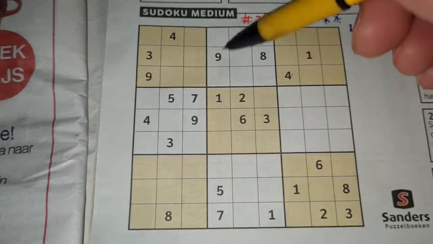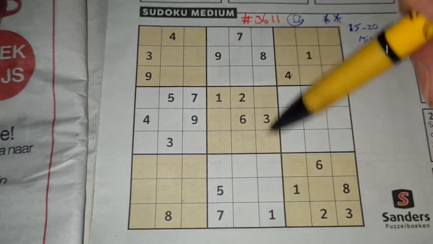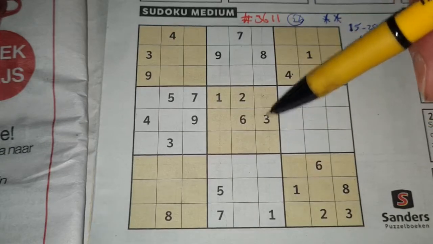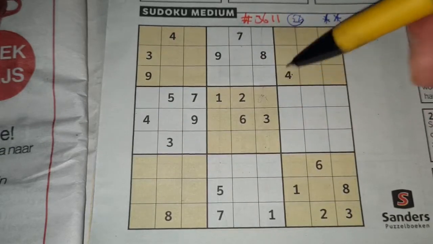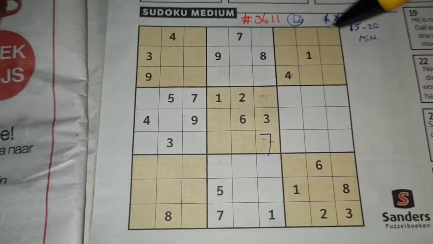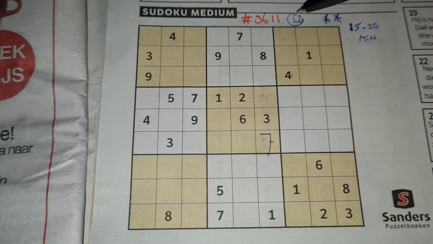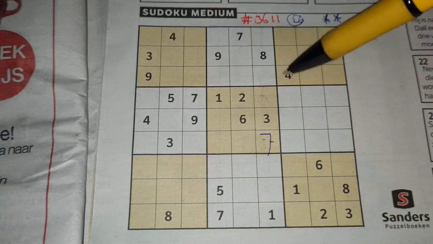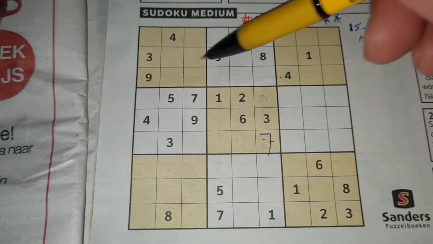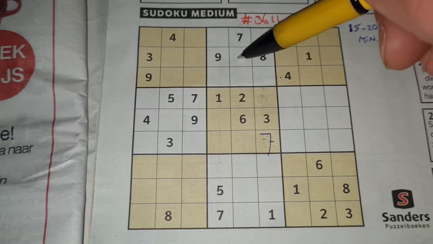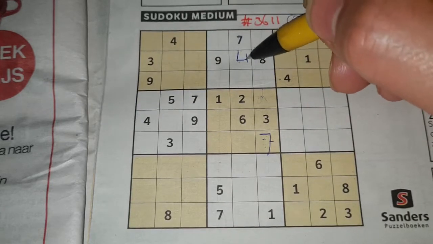We have a 7 in this column, 7 in the middle column, so the column next. Only 2 places for the 7, should be here or there. We see there's a 7, no 7 there, so the 7 should be here. 4 in the first row, 4 in the third row. So for the row between, the second row, the only place for the 4 should be there.